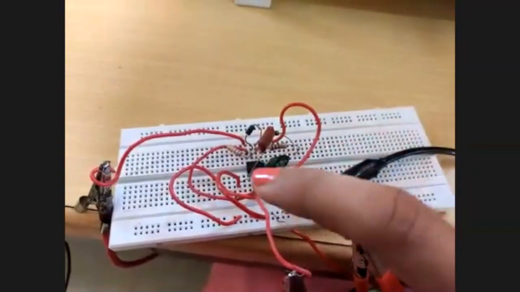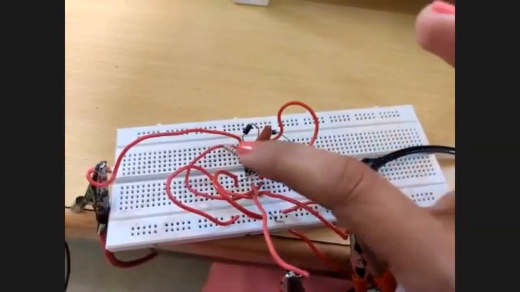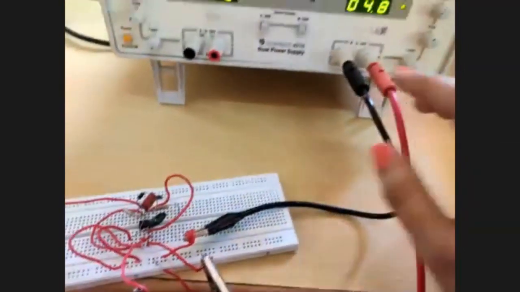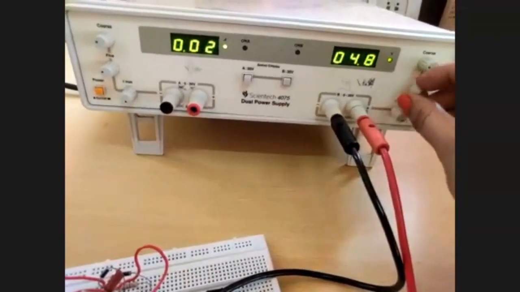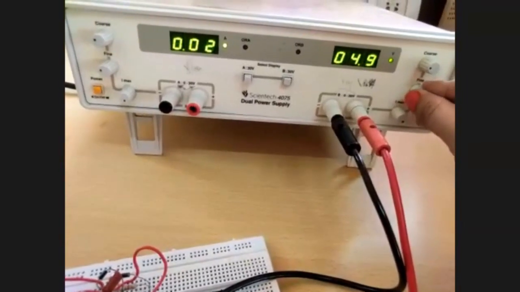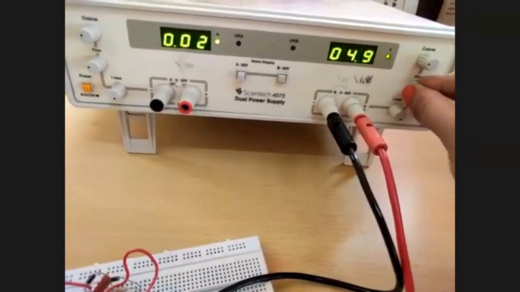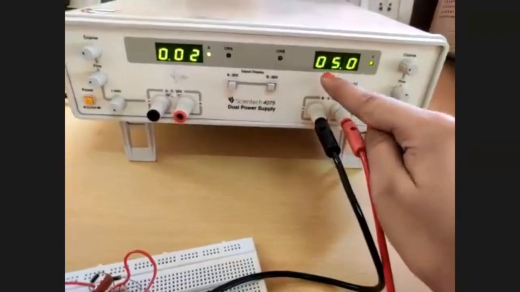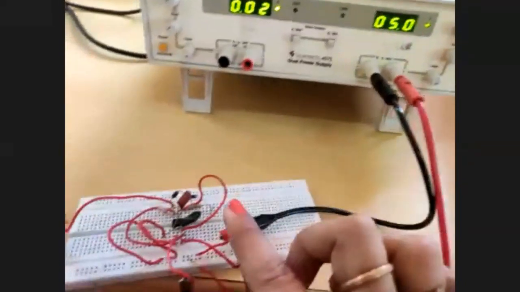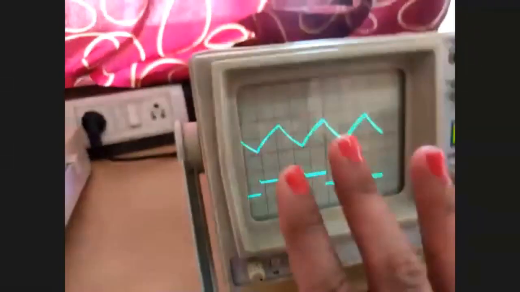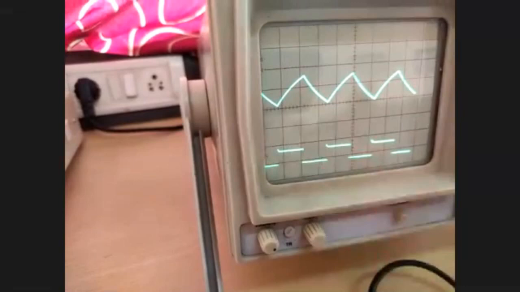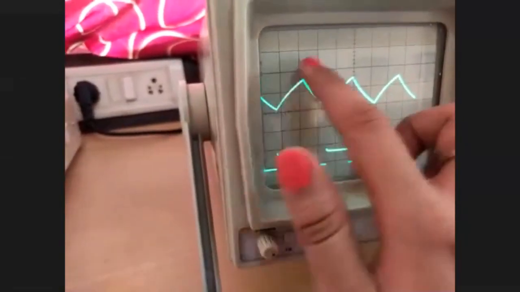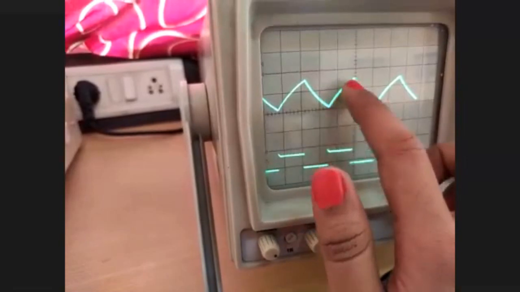Before that, here you can observe we are connecting to the PC. That is for the dual power supply of 5 volts. The dual power supply of 5 volts is connected to the circuit, and across pin number 3 we are taking the output. So this is your output. Here this is the output across pin number 3, and this is the output across pin number 2, which is showing the charging and discharging of the capacitor.